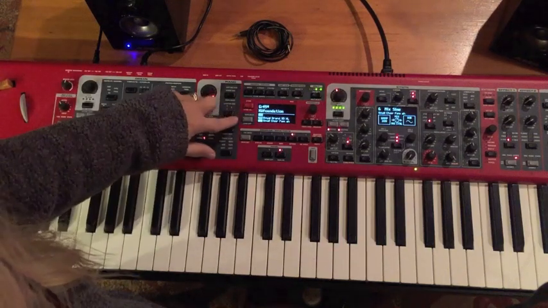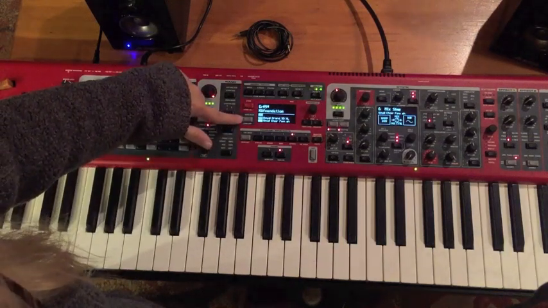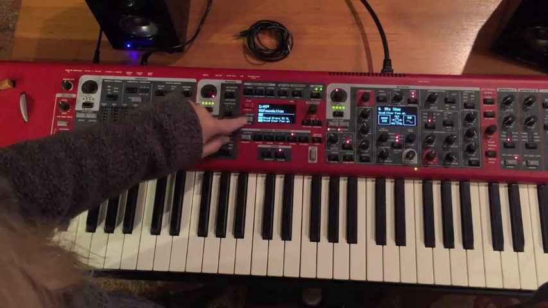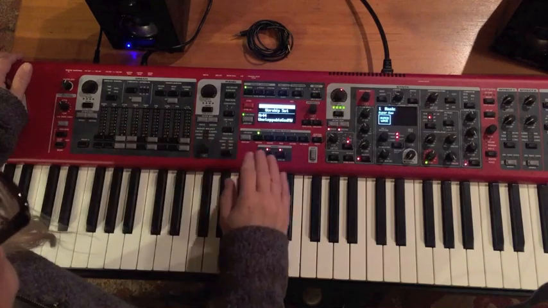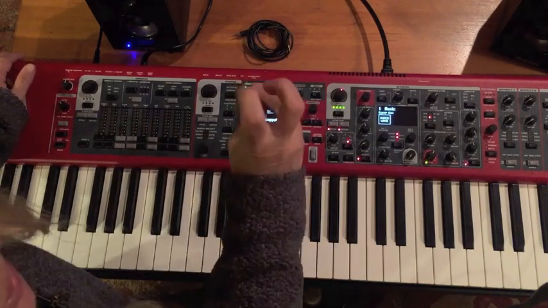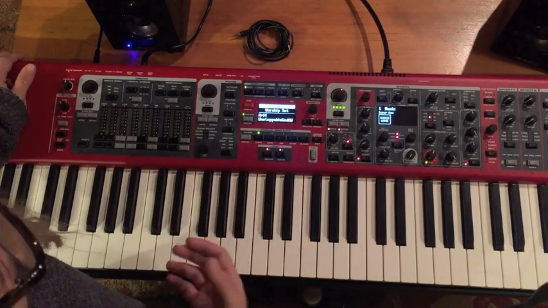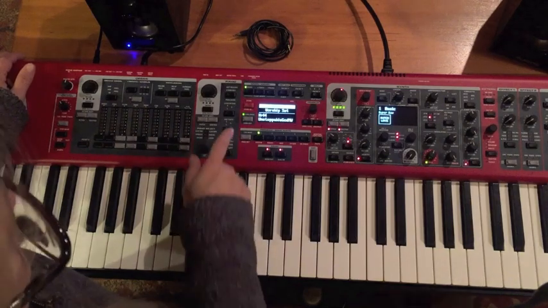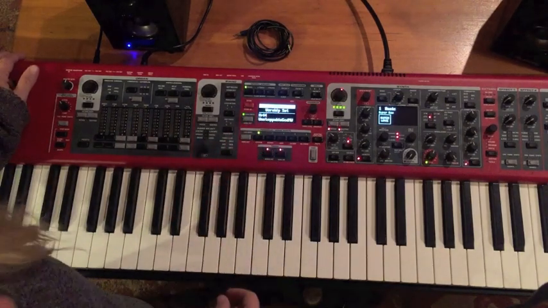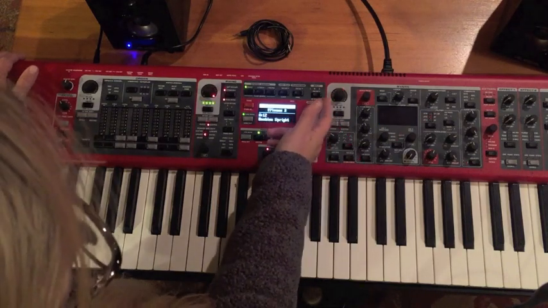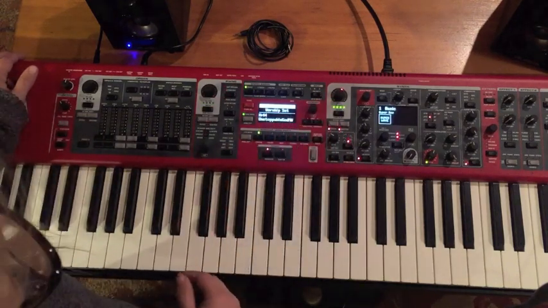To get to song mode, it's this button right here. And when we press it, this green light illuminates. We're in song mode now. And what this enables us to do is set up parts to a song, or in our case, our worship set. What should pop up when we hit song mode is song 101, and it should say worship set. If it doesn't say that, just scroll to it until it says worship set.